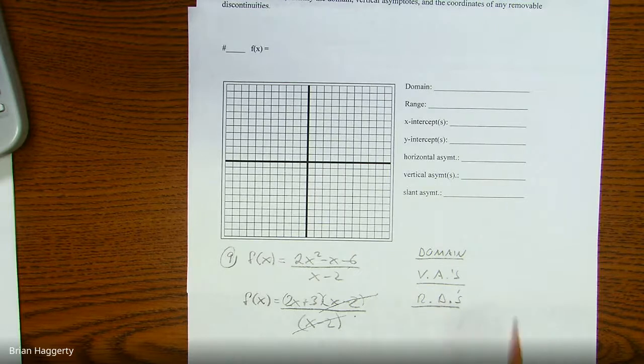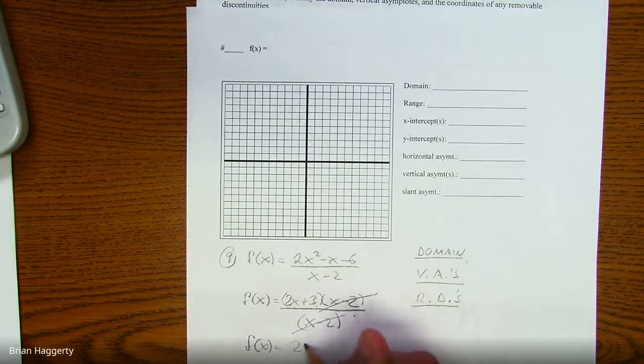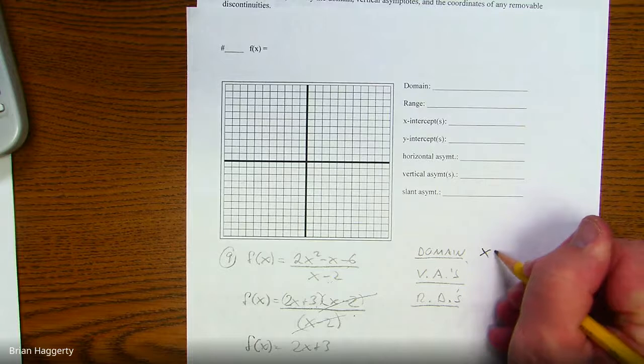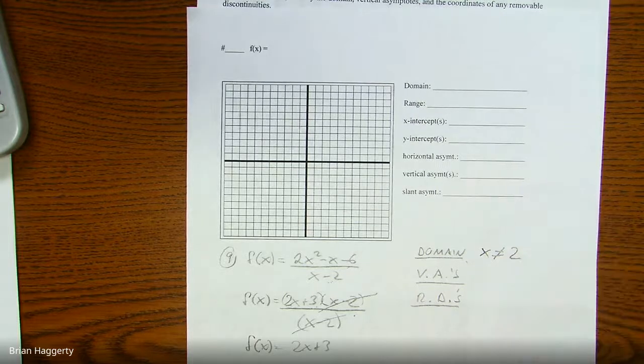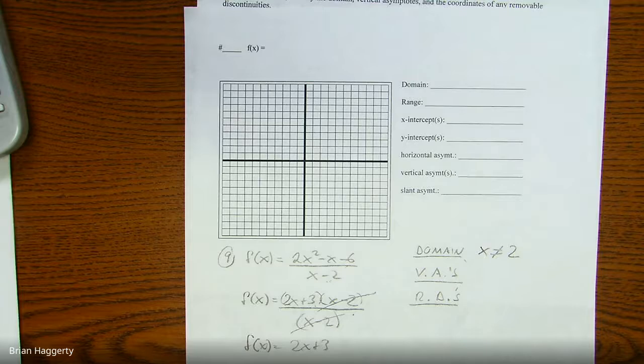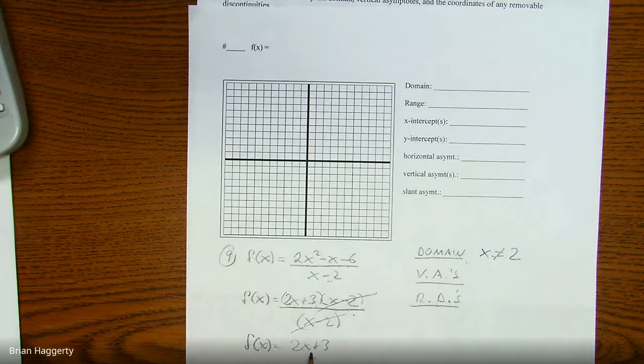Okay, well, first of all, you're always identifying domain before anything reduces and cancels. In the final reduced form, there are no restrictions in the domain, but it's the original one that we're identifying. So our domain is we have a restriction: x cannot equal 2. Now, if that x minus 2 is not present in the bottom of the simplified version, it's not going to be a vertical asymptote. This is going to be a removable discontinuity.